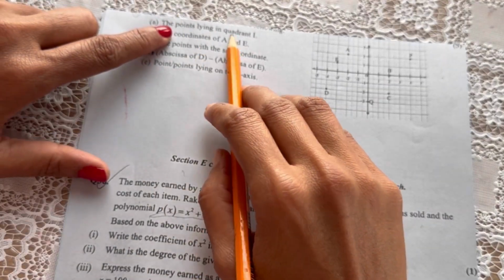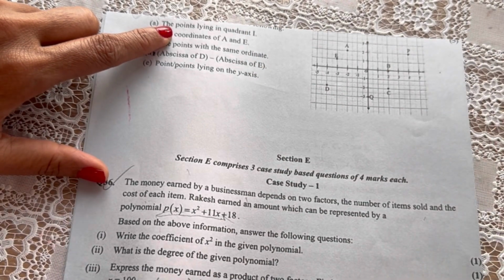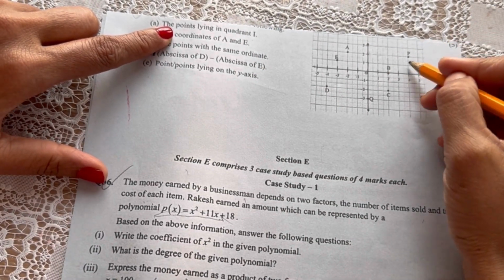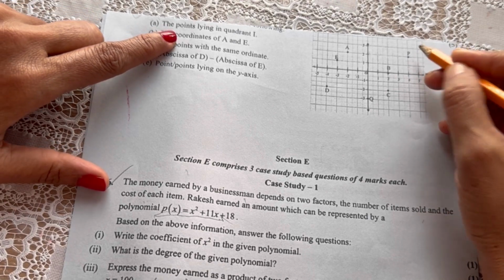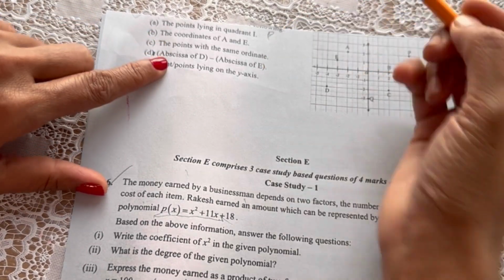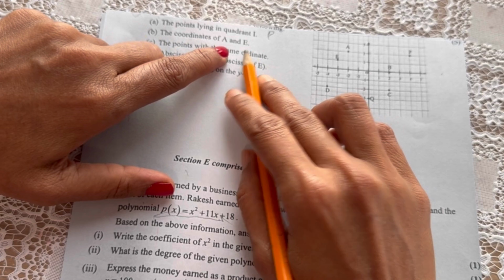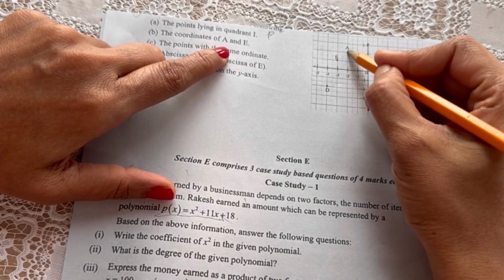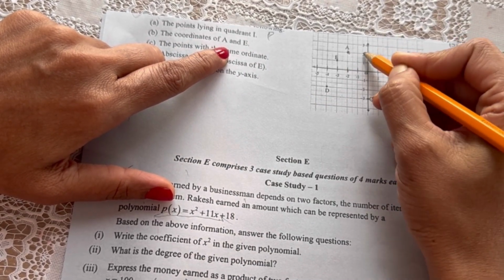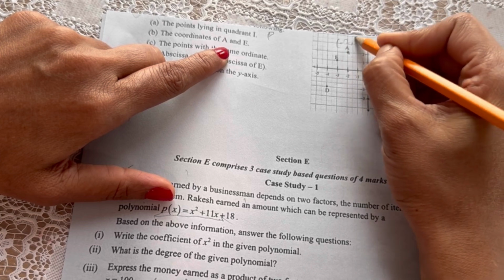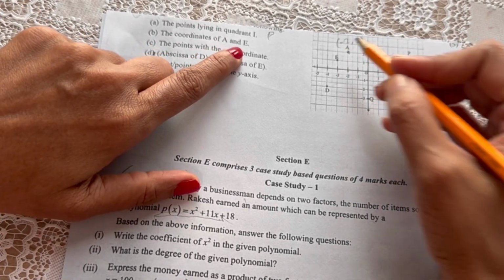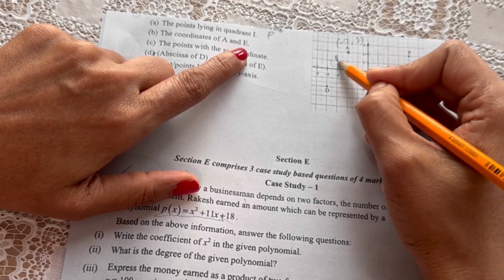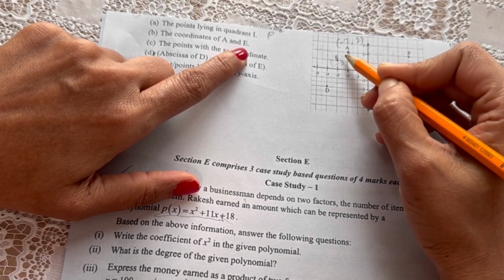We have to find the points lying in the first quadrant. So in the first quadrant, only P lies in the first quadrant. Coordinates of A and E. A is (minus 2, 2): X is minus 2, Y is positive 2. And E, here X is negative 3 and Y is 1.